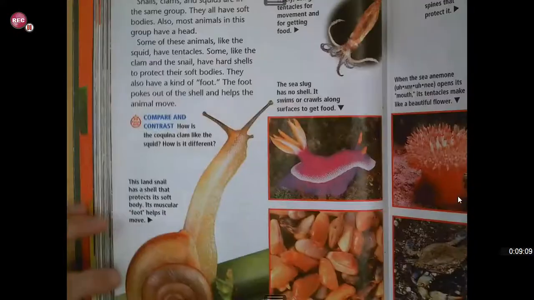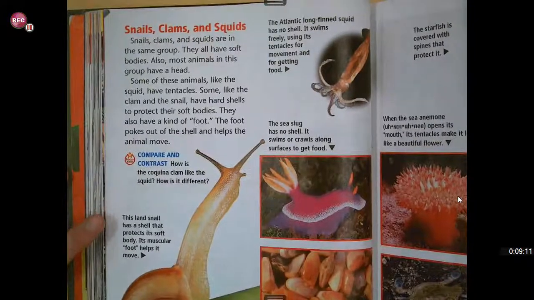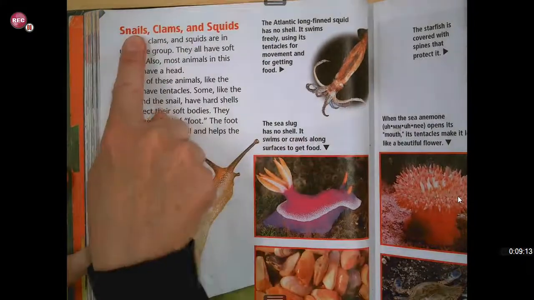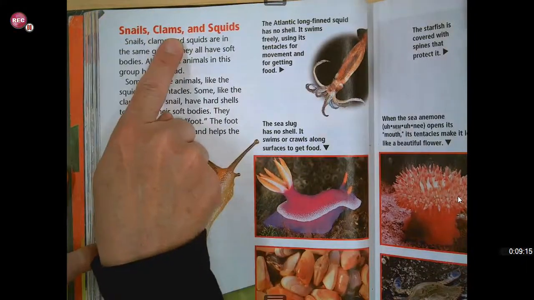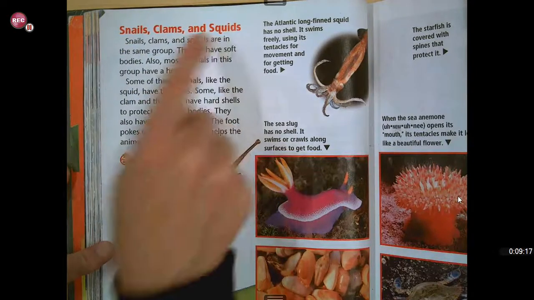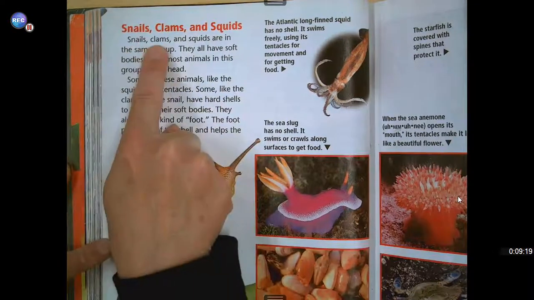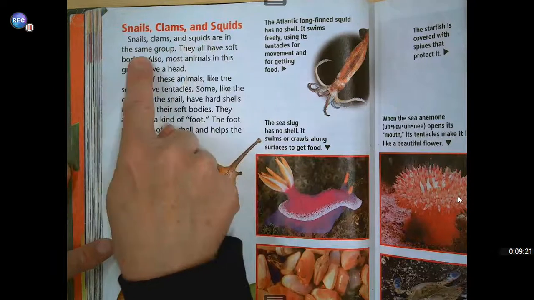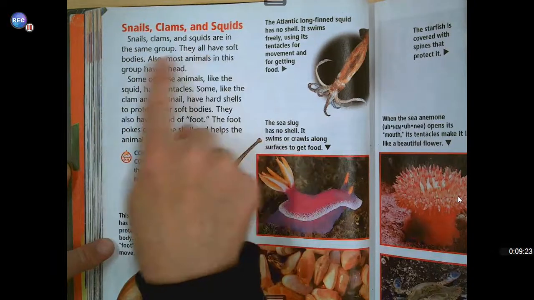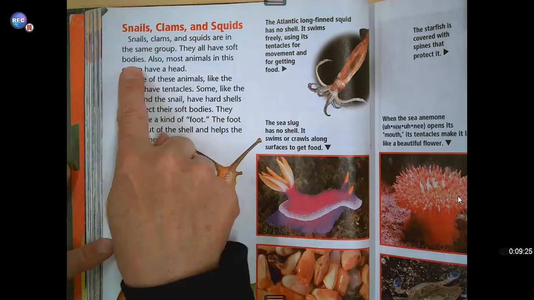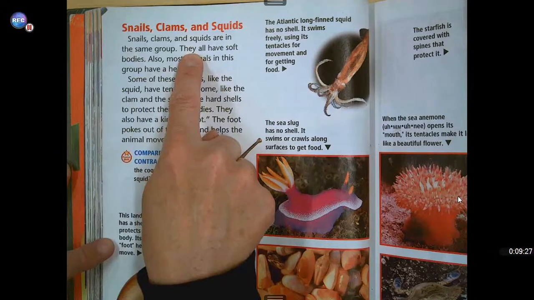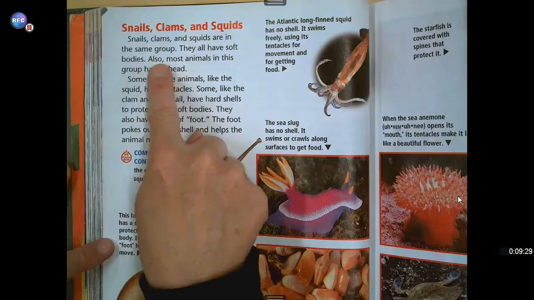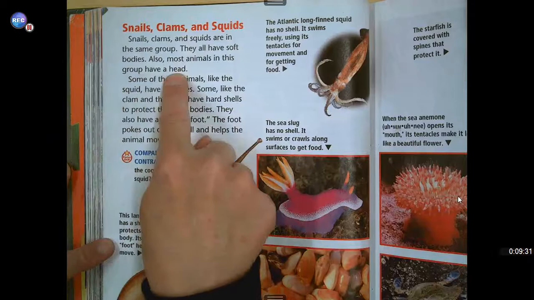Okay, let's look at another group of invertebrates, and they are snails, clams, and squids, and this is page 110. Snails, clams, and squids are in the same group. They all have soft bodies. Let me read that again. They all have soft bodies. Also, most animals in this group have a head.